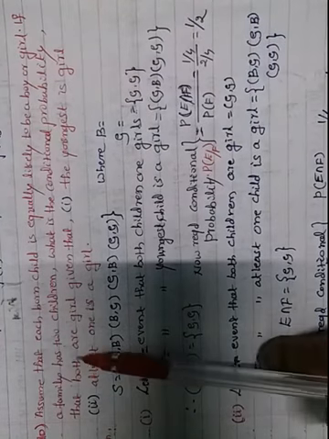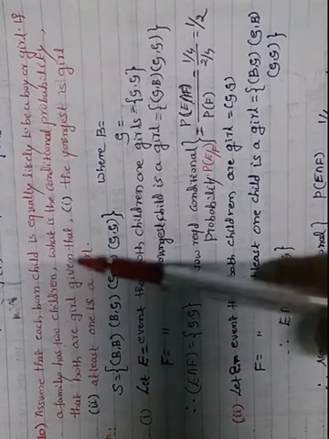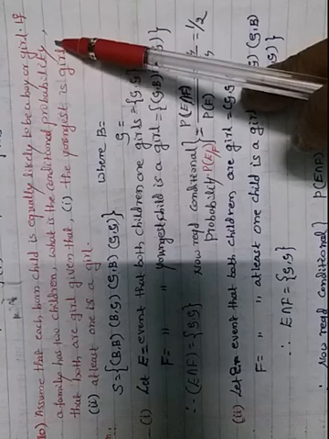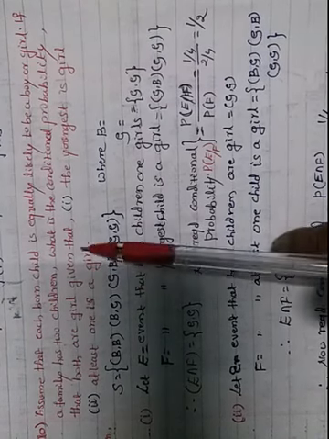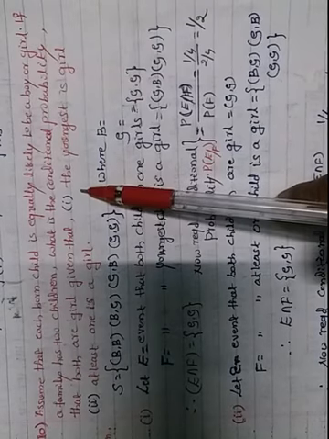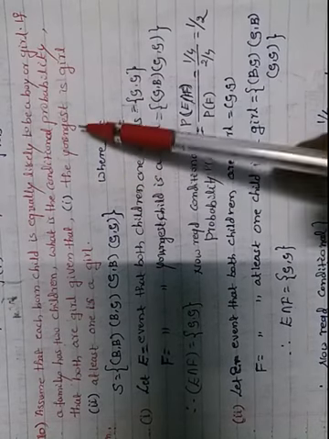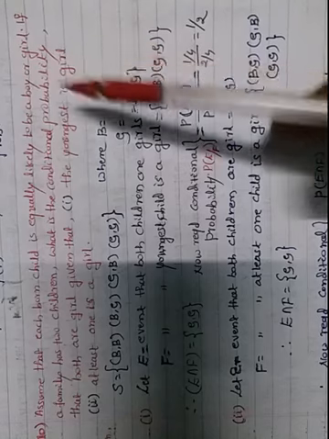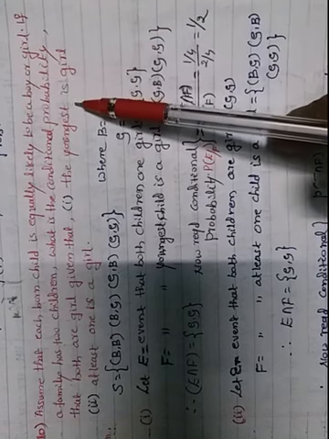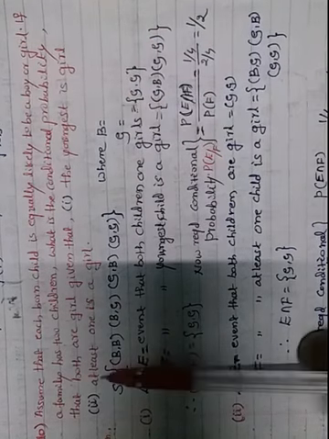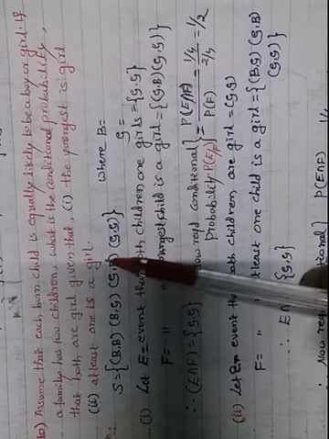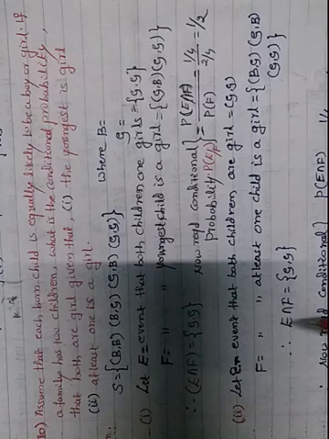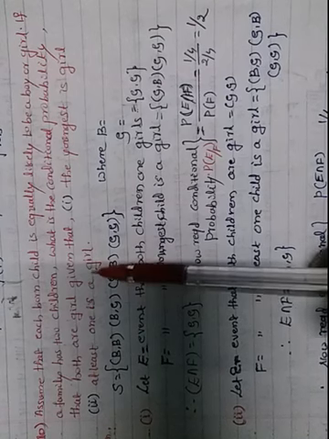If a family has 2 children, what is the conditional probability that both are girls, given that condition 1 applies: the youngest is a girl? Both are girls, but the youngest is a girl. And the second condition: at least one is a girl. Read the question once or twice.